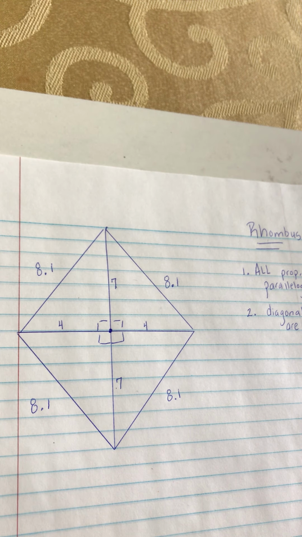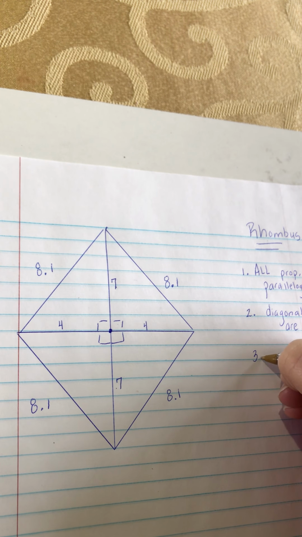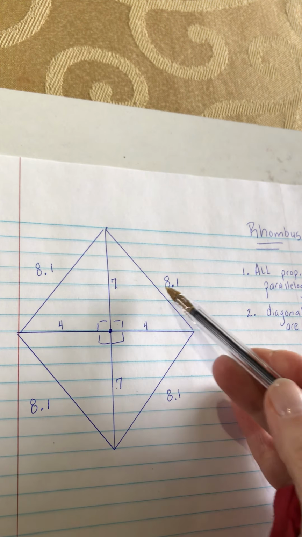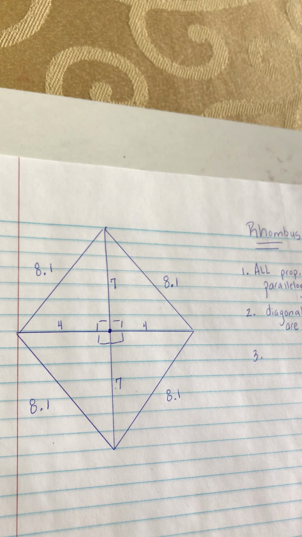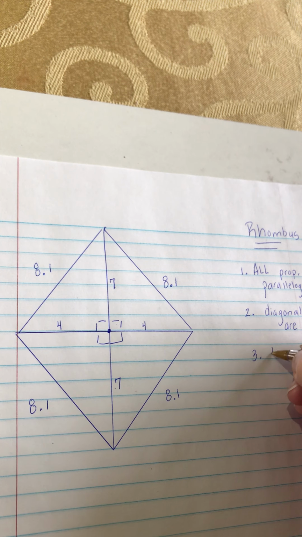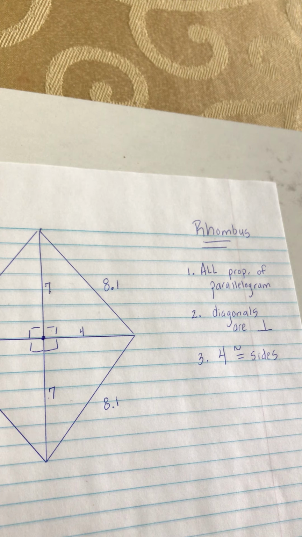All right, so if you take a look at our rhombus, the third thing I'm going to add to my list over here is this: in a rhombus, what do you notice about all 4 sides now? All 4 sides, in this case, turned out to be 8.1. So in every rhombus you will have 4 congruent sides.